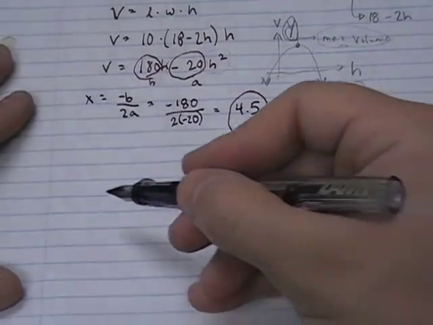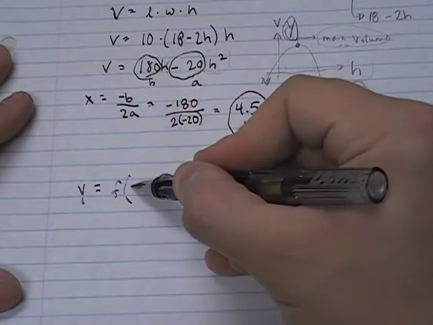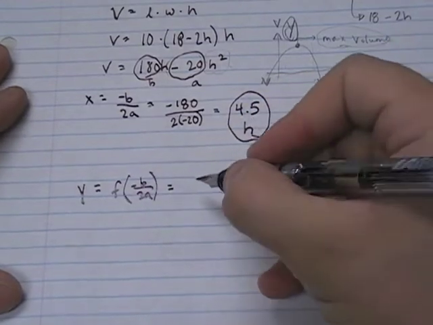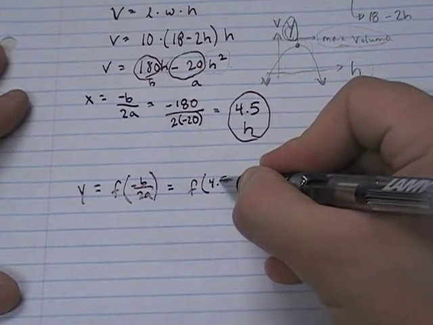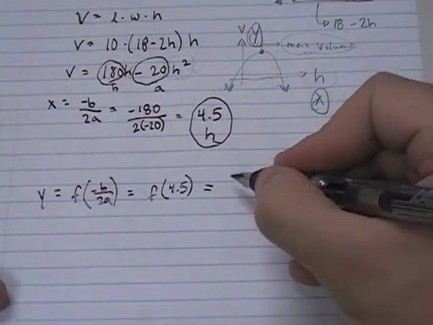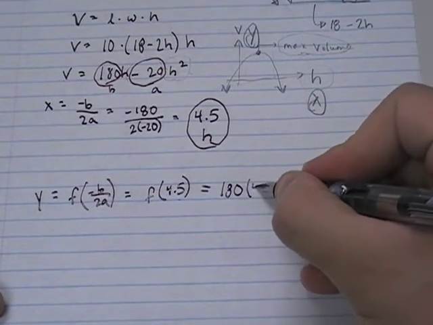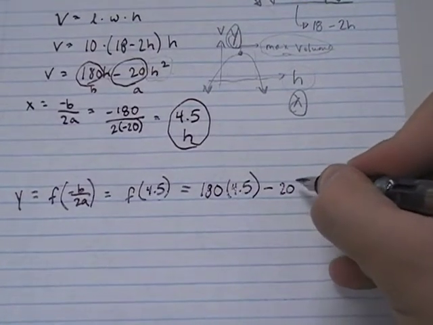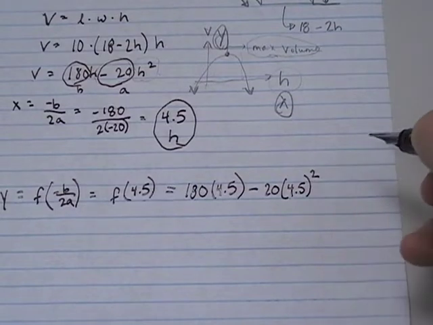Then we find y. What is y? y is f of negative b over 2a, which is f of 4.5. So we take our equation, 180h, plug in 4.5, minus 20, plug in 4.5, squared.